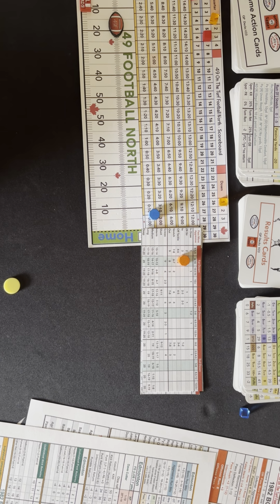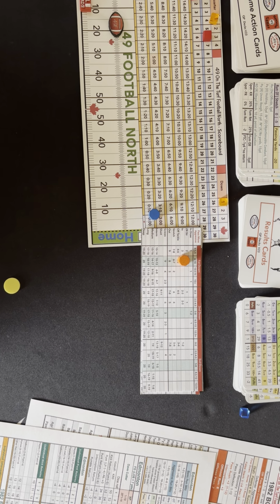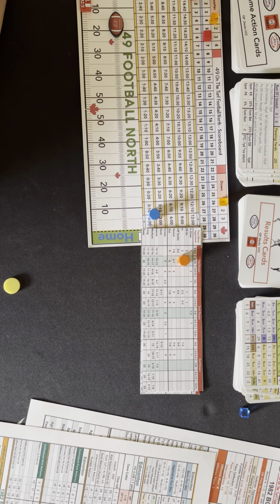And after 1 quarter, it is Edmonton 7, British Columbia 1. And that's me playing the first quarter of 49 Quick Dex Football, Canadian 1982 season, Week 3, British Columbia hosting Edmonton.